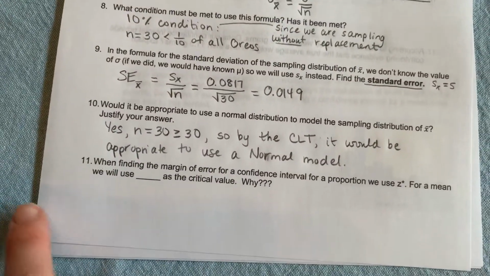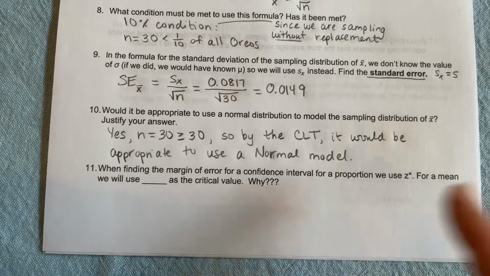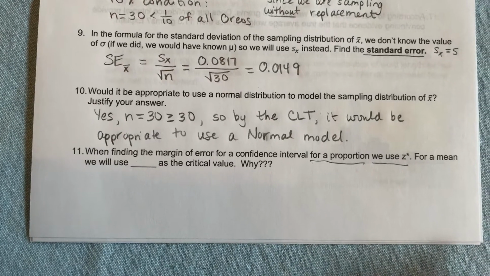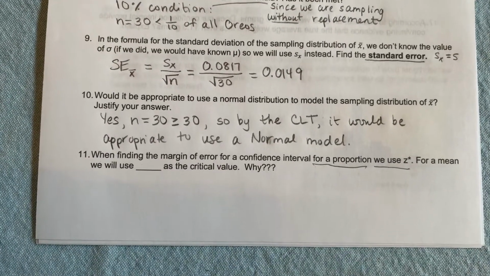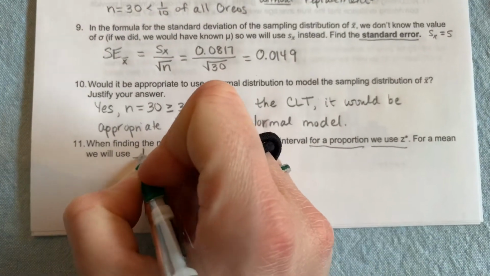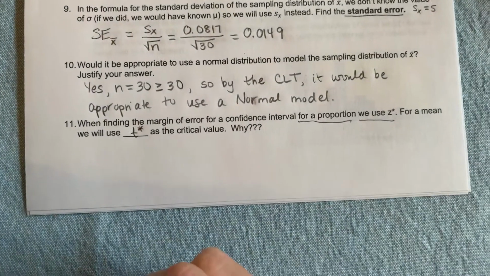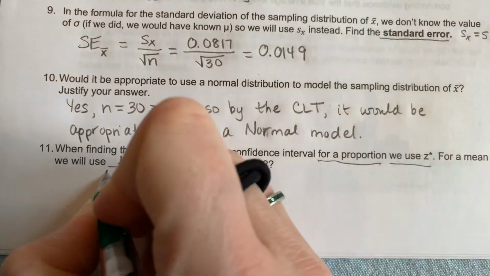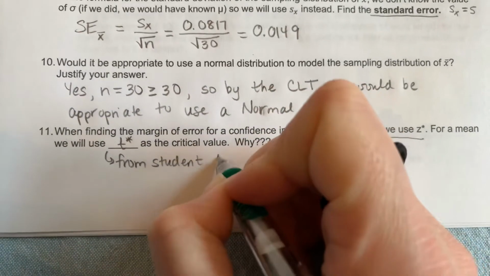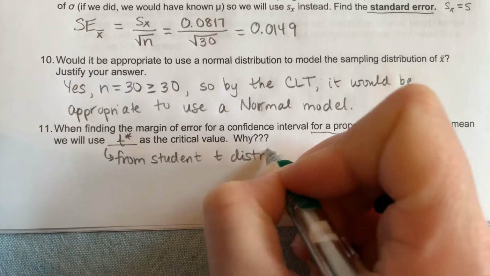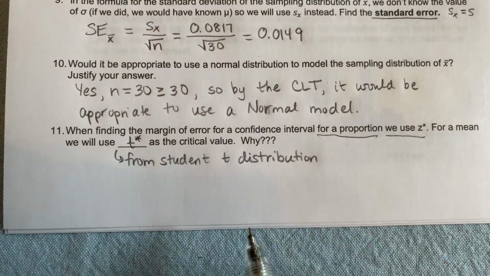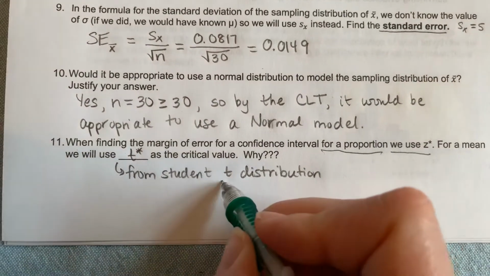However, whenever we're finding the margin of error for a confidence interval for a proportion, remember, for a proportion, we would use Z star being that critical value based on the sampling distribution of p hat, of sample proportions. But for means, this changes a little bit. We're going to use something called T star as the critical value, and this is from the student t-distribution. Your book explains exactly why it's called this. I'm not going to get into all of that, but sometimes you'll see it called student t-distribution, sometimes just t-distribution.